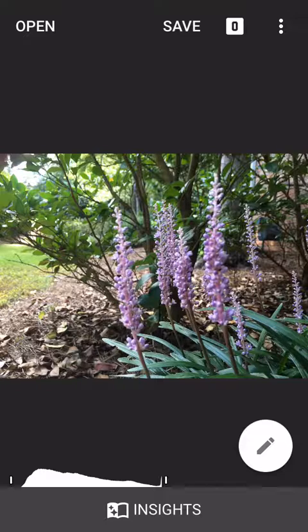And the first thing I want to explain, if you look on the left-hand bottom of the screen, you can see what looks like 4 little bars. I'm going to click on that, and that reveals what's known as the histogram. This is really useful information if you're editing on a camera phone, because every screen is going to look a little bit different.